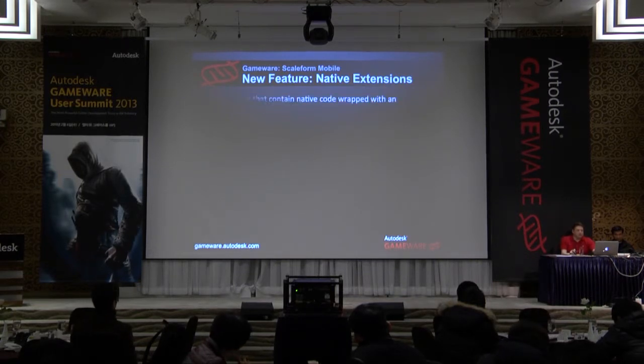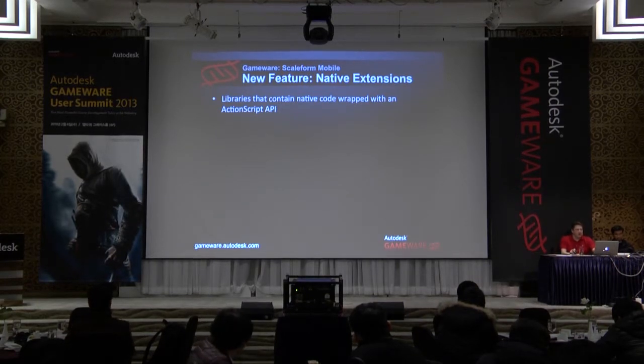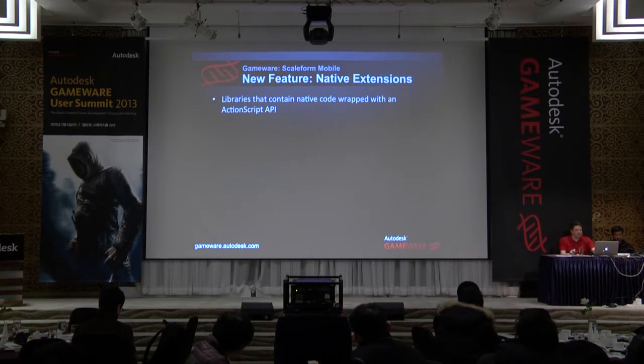Another new feature that we're still working on are the native extensions, which basically are libraries that contain native code wrapped with an ActionScript API. So what this means is you've got something platform specific, and I'll get into a few examples in a second, and this is wrapped in something in C++ code. It's native, but then allows accessing that functionality from ActionScript.